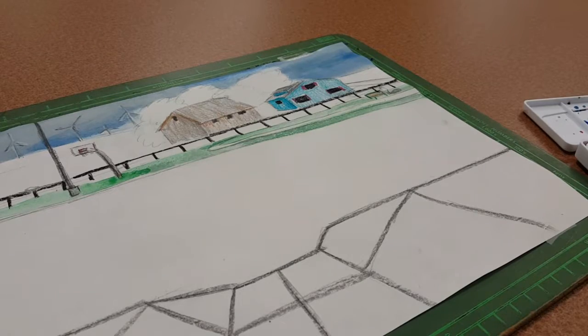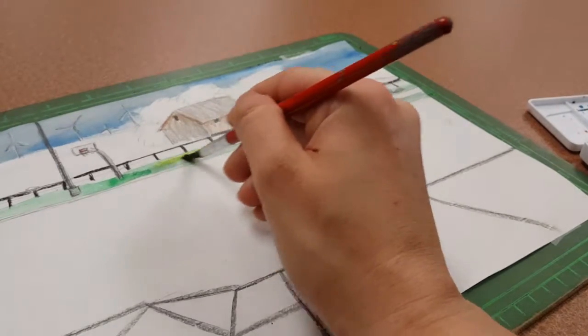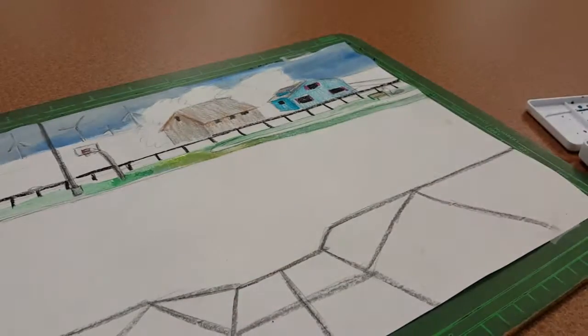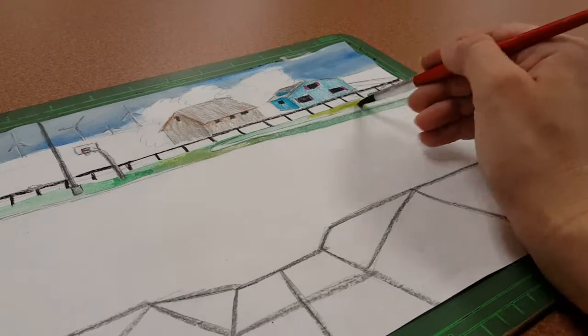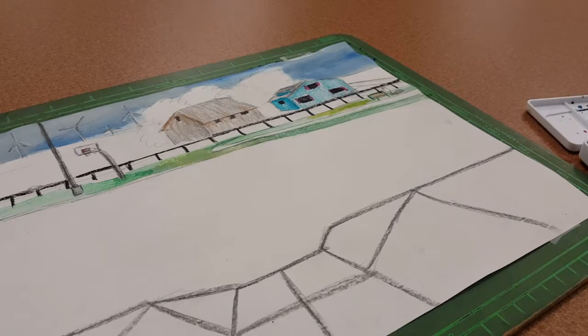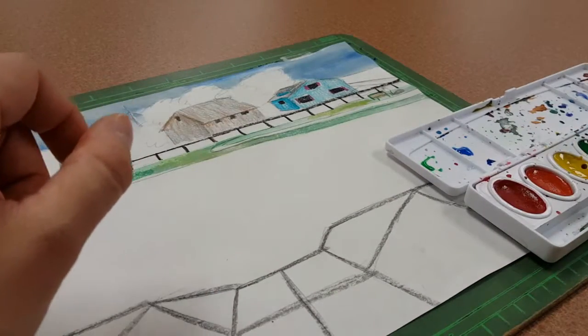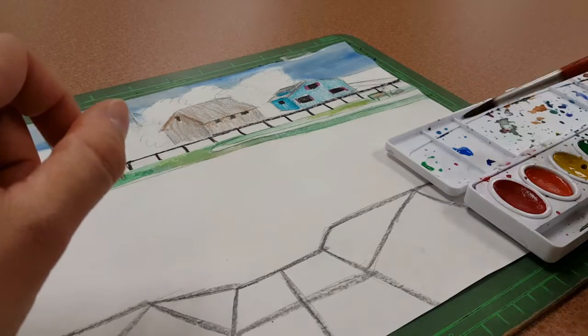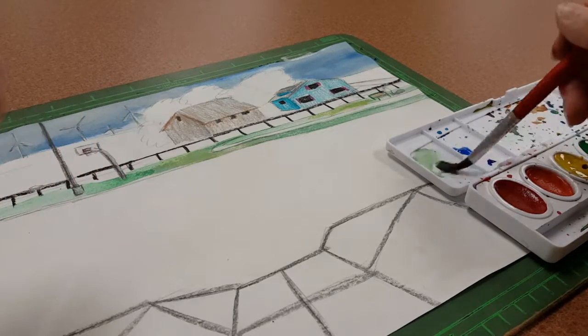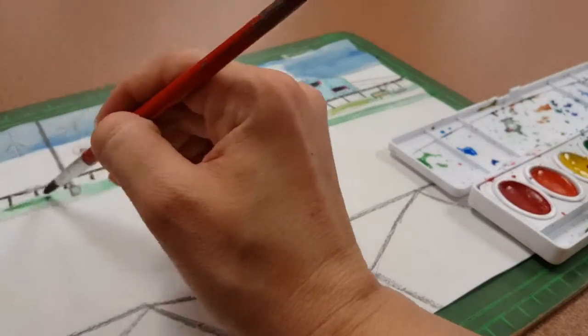Clean brush, and you can add another color to it here and there. Like I can put a little bit of yellow in certain spots to show where some dead grass might have been. You could take your green and mix a little bit in your lid with some brown. I'll make it slightly darker.